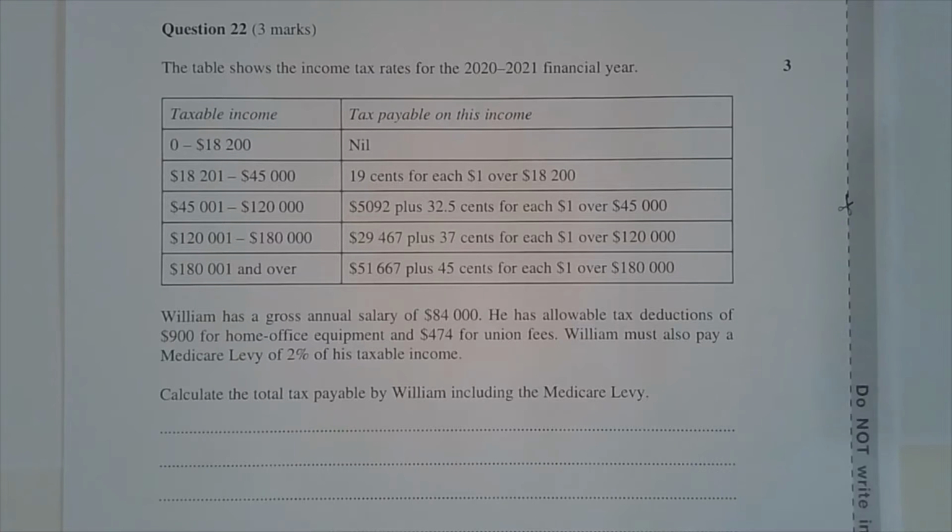Question 22. The table shows the income tax rates for the 2020-2021 financial year. William has a gross annual salary of $84,000. He has allowable tax deductions of $900 for home office equipment and $474 for union fees. William must also pay a Medicare levy of 2% of his taxable income. Calculate the total tax payable by William, including the Medicare levy.